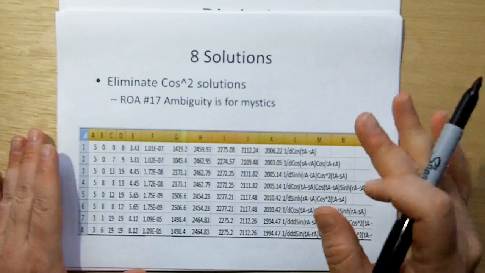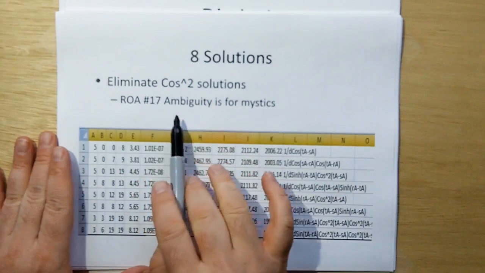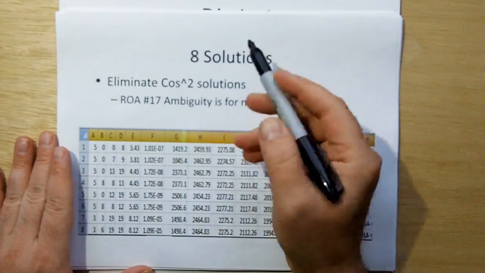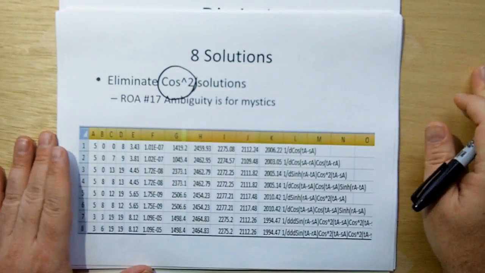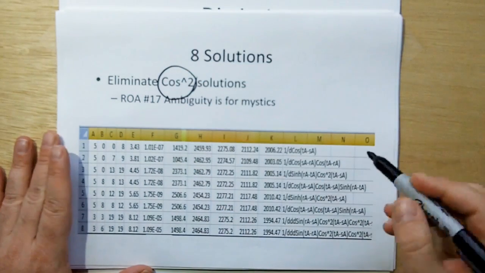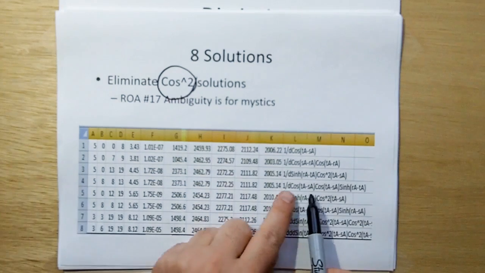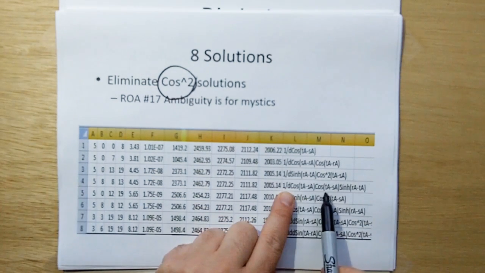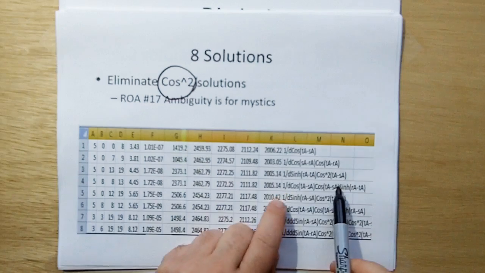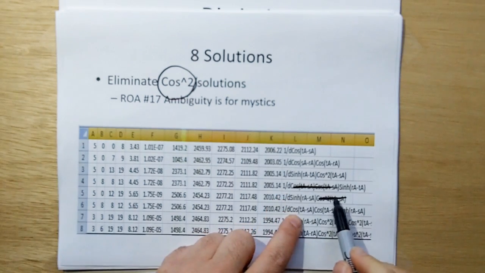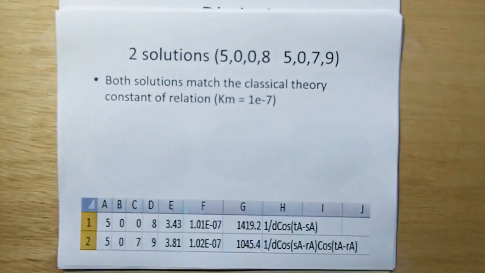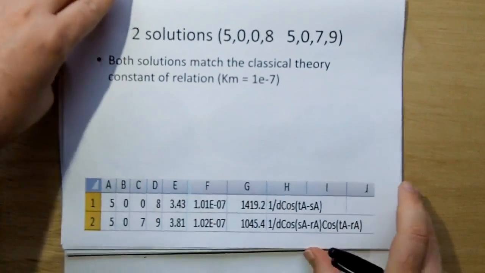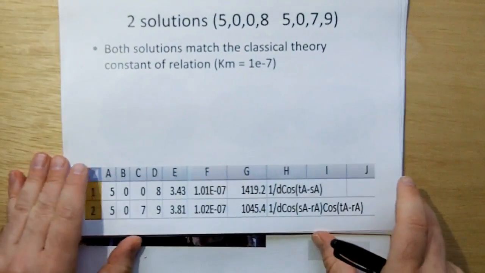The other thing we can do is, using the rule of acquisition number 17, ambiguities for mystics, we can eliminate the cosine squared solutions, because those end up in ambiguities. Okay, so any of these here, like for example, this is cosine TASA times cosine TSA. So this is a cosine squared solution. Here was cosine squared right there. And if you go down and eliminate all those, you end up with 2 solutions. The 2 that actually fit the data the best.